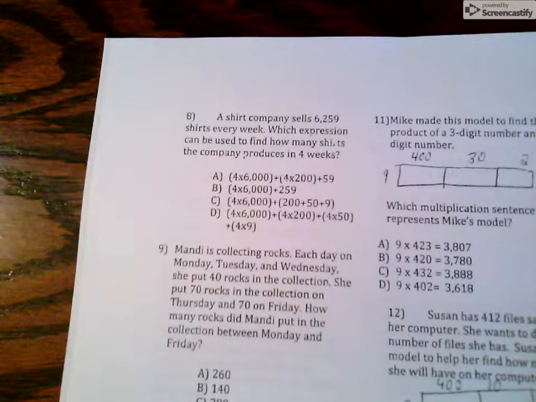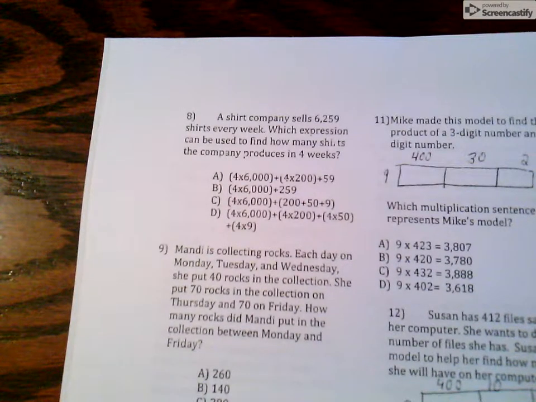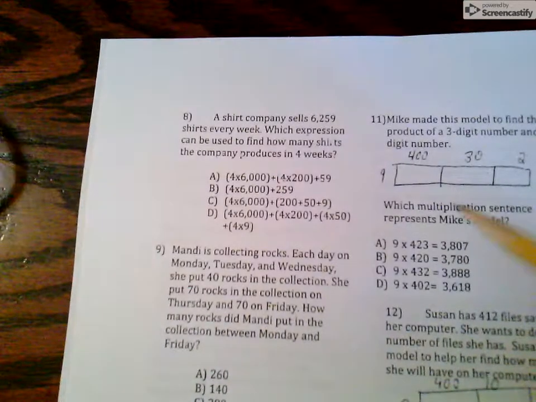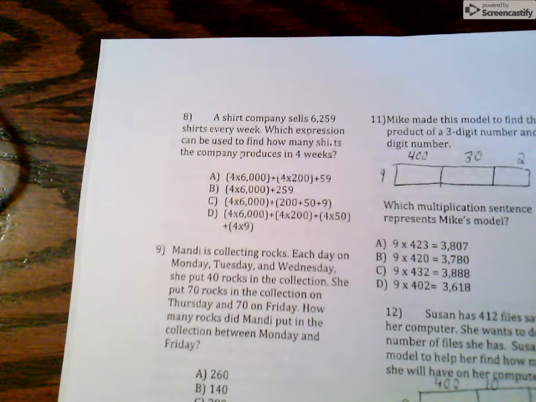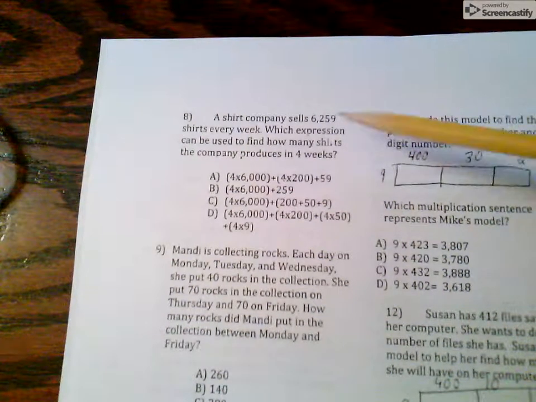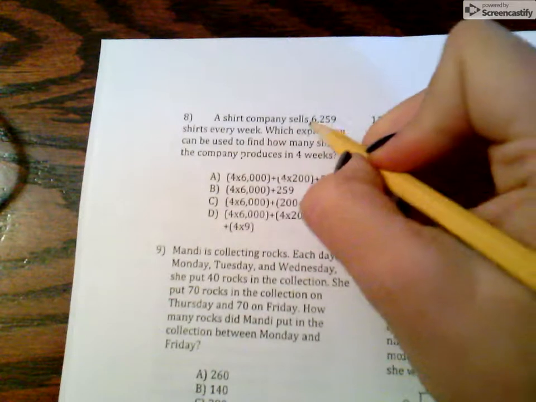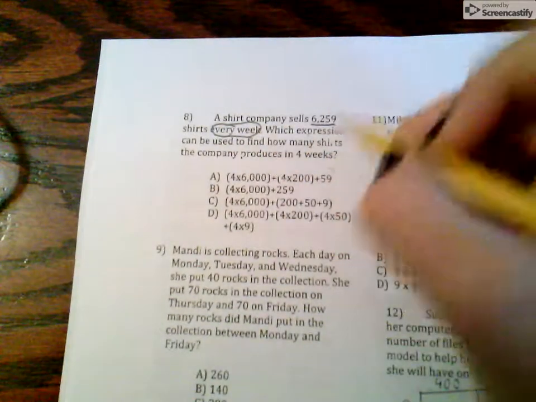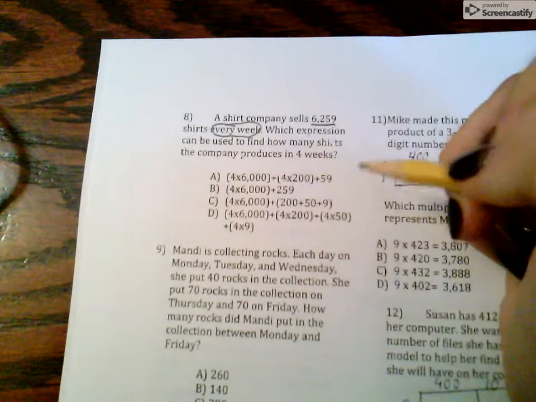All right, moving on to number 8. A shirt company sells 6,259 shirts every week. Which expression can be used to find how many shirts the company produces in 4 weeks? So in 1 week, they sell 6,259. So we're trying to figure out how many shirts they can produce in 4 weeks.